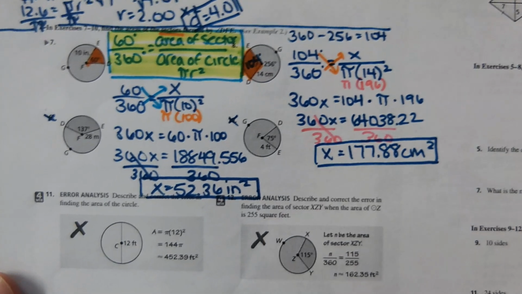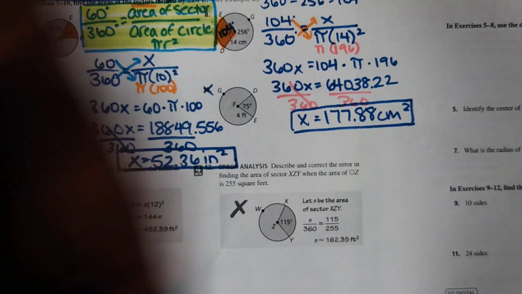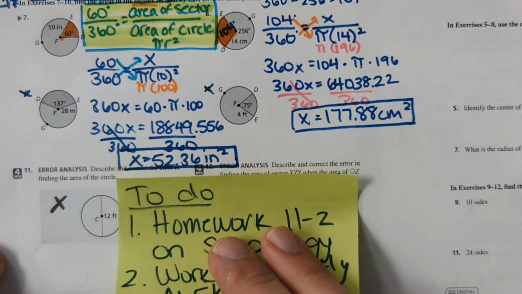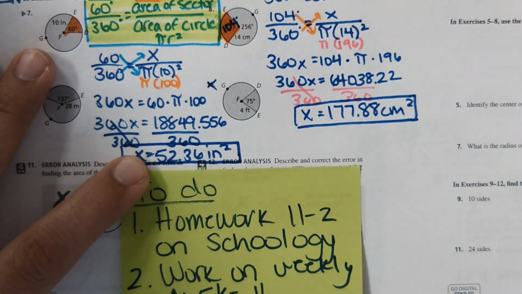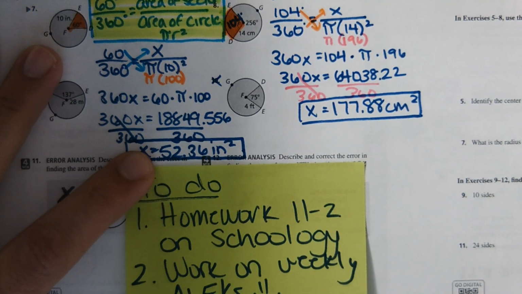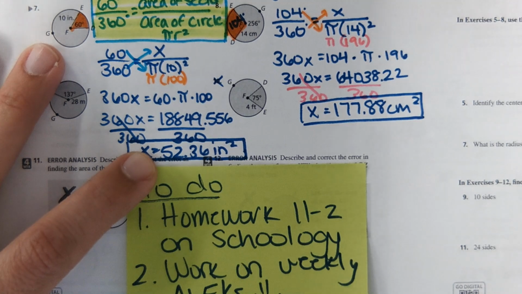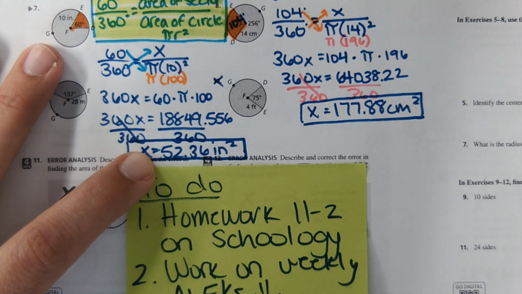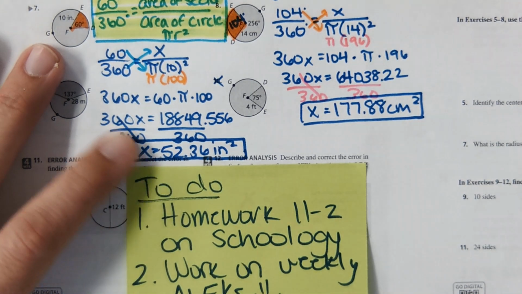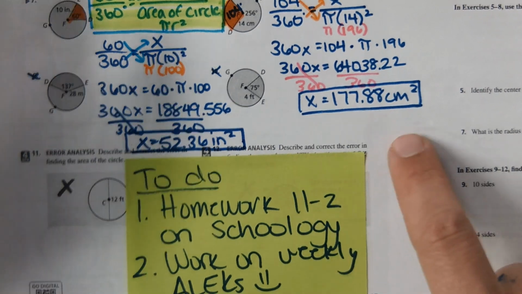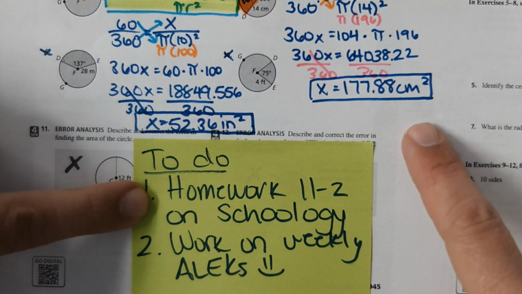Okay, and then we're going to stop there. So now you have the homework on Schoology. So your to-do list is homework on Schoology. Let me make sure the internet's back up. Yeah, it looks like the internet's back up. Let me check and see how well it's working. Yeah, it's fast. Okay, the internet's back up. So homework 11-2 on Schoology, grab a laptop, and then work on your weekly.